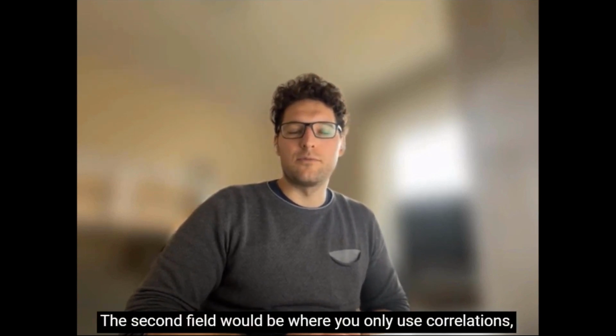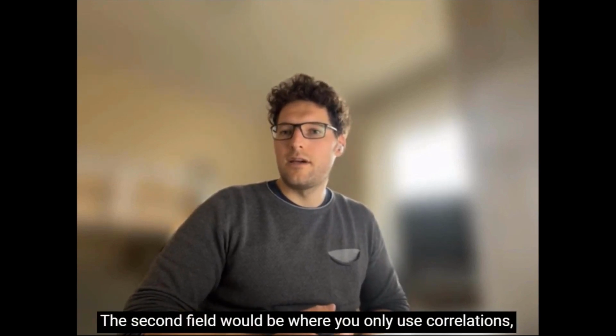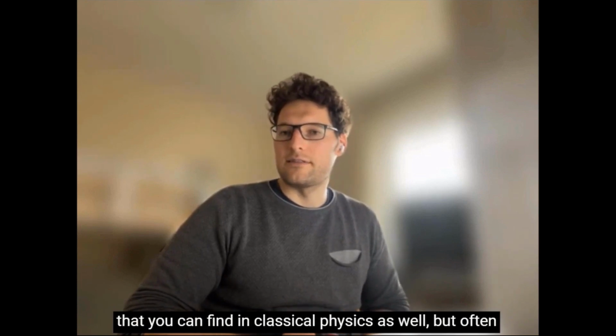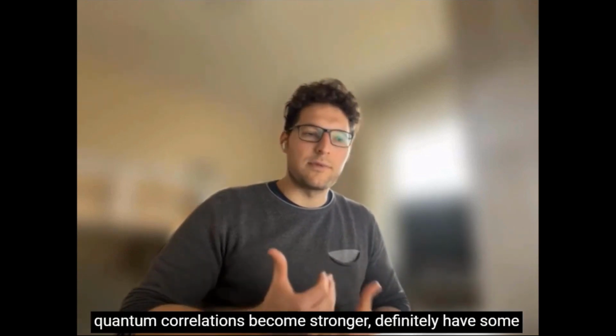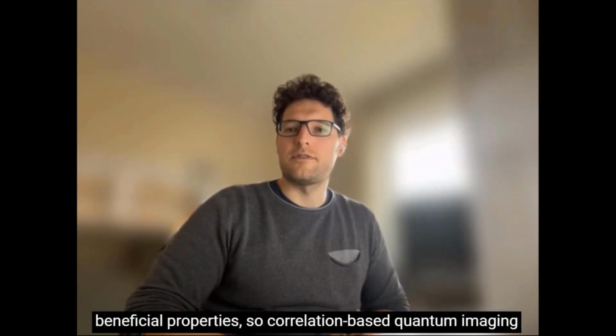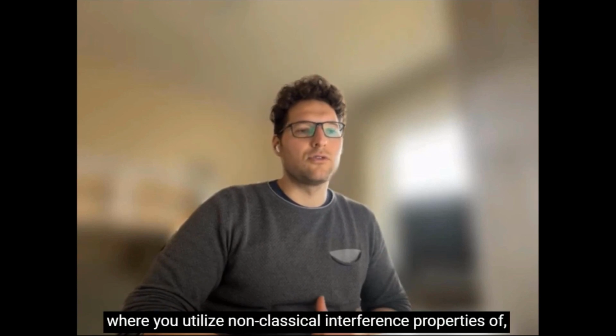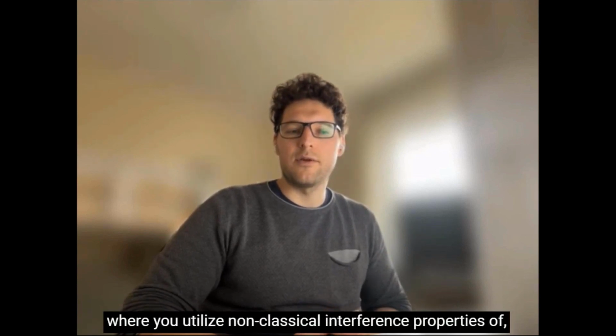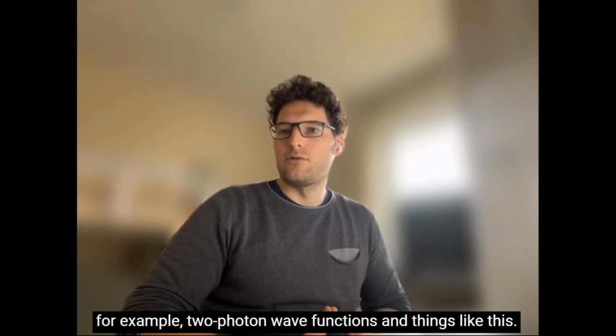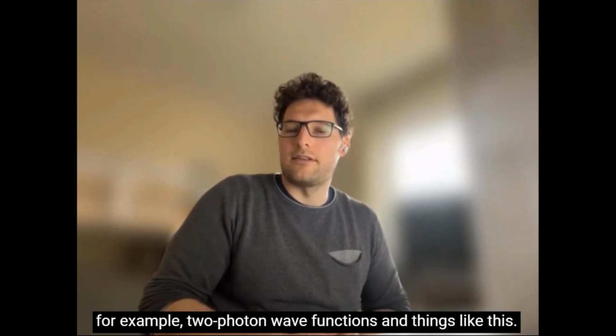The second field would be where you only use correlations, which you can find in classical physics as well. But often quantum correlations become stronger and therefore have some beneficial properties. So that's correlation-based quantum imaging. And last but not least, interference-based quantum imaging, where you utilize non-classical interference properties of, for example, two-photon wave functions and things like this.